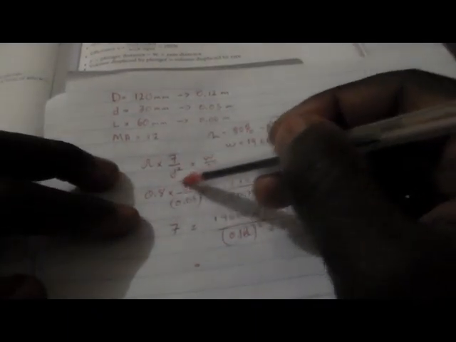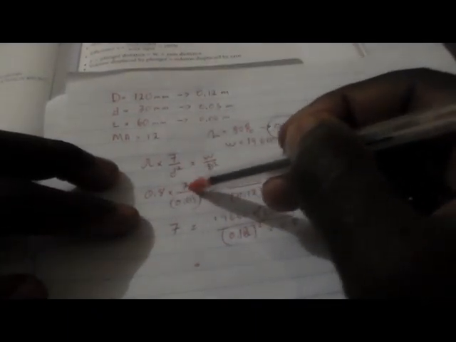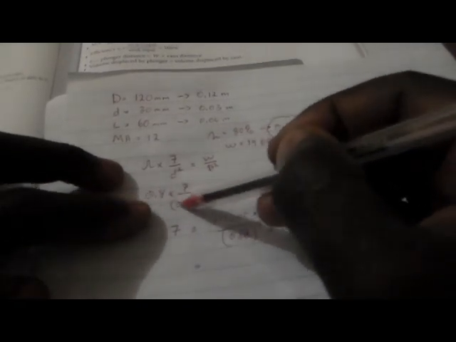I hope we all know how to make the subject of the formula. Or if you can't make it the subject of the formula, just divide this first and then divide this and get the answer, then finally divide this one with this answer from this point.